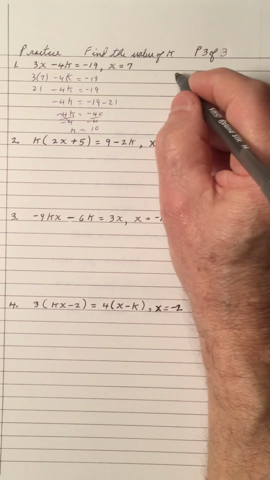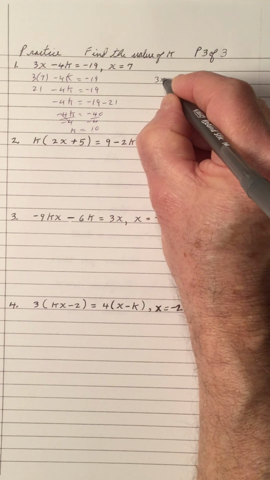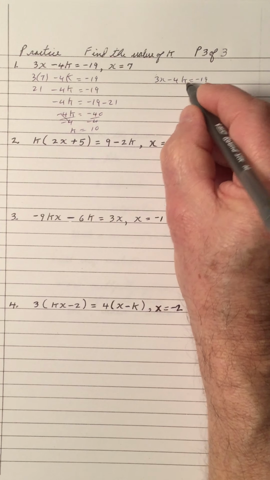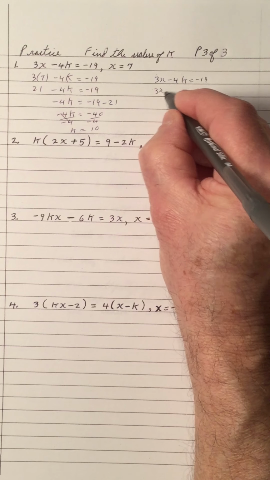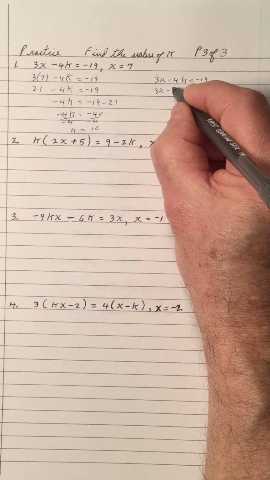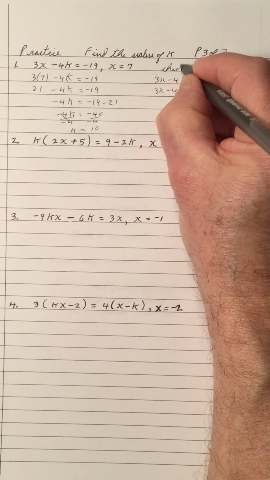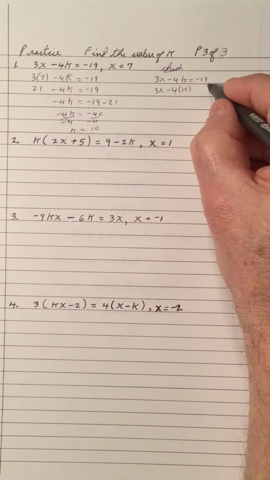And if you think about it, I'll just do this a little bit extra. I didn't have to do this, but if you reverse it and put the 10 back in for the k, what I'm doing is checking to make sure I have the right value of k.